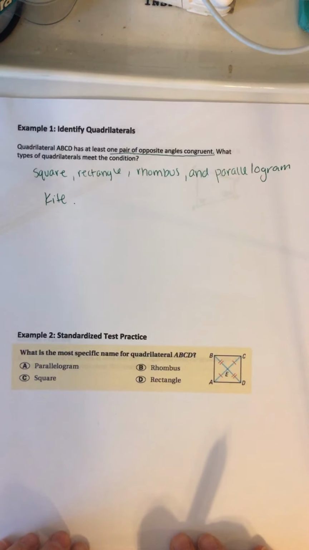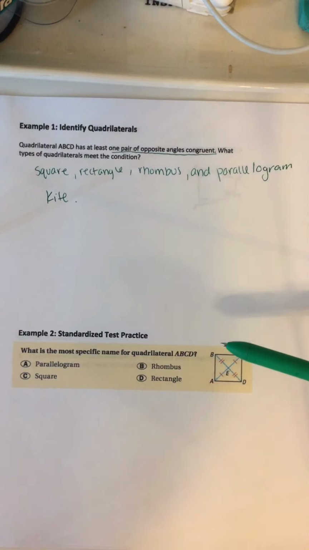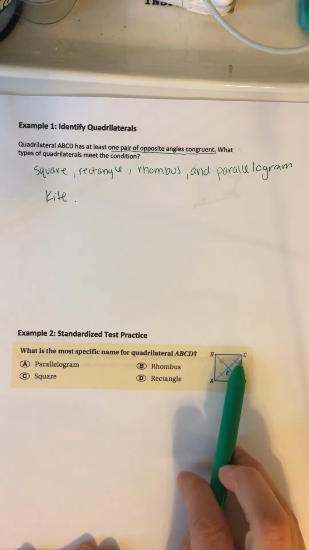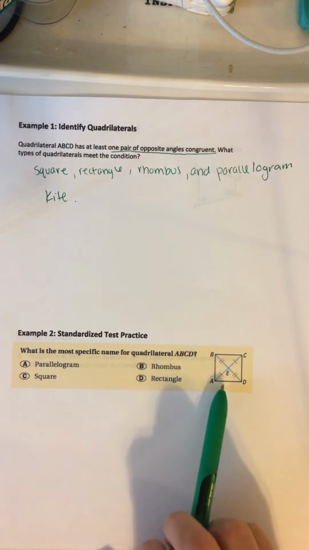So then moving on to our next example, what is the most specific name for quadrilateral ABDC? Looking at it over here, it looks like a square, but we can't assume that, because we don't know that these are 90-degree angles, even though they make it look like that. All we know is that the diagonals bisect each other, and I know that from these congruent tick marks.